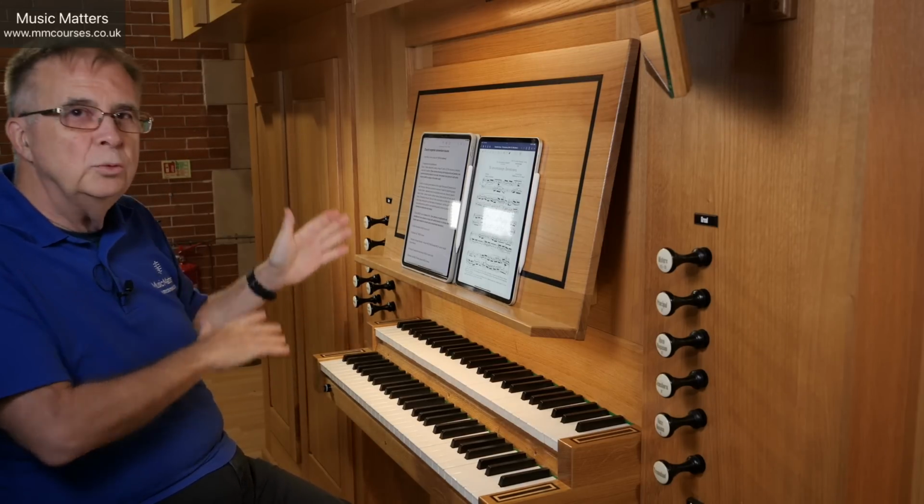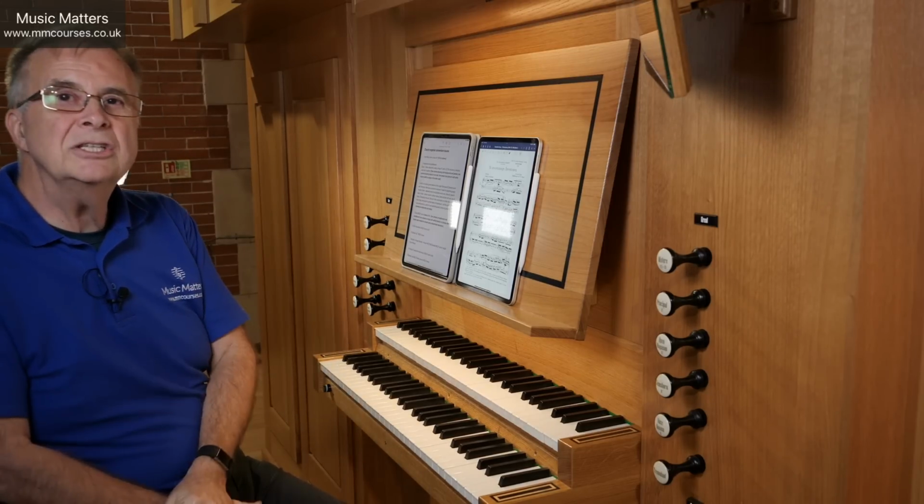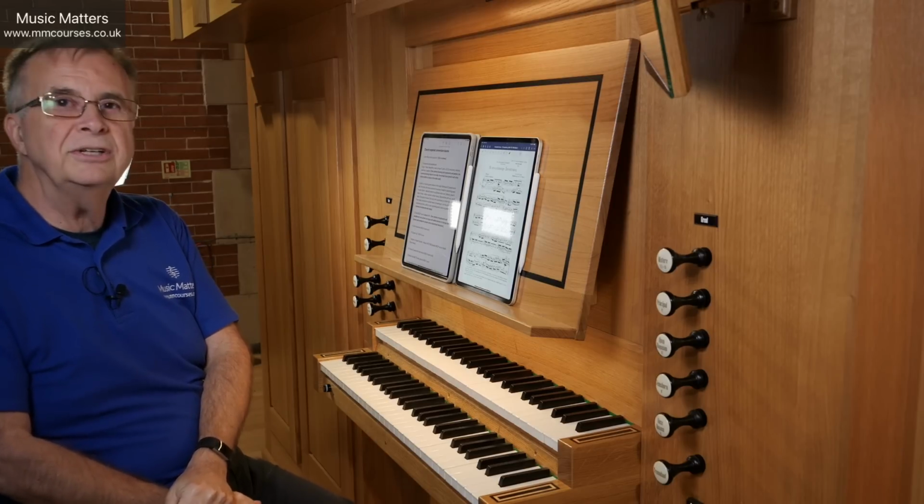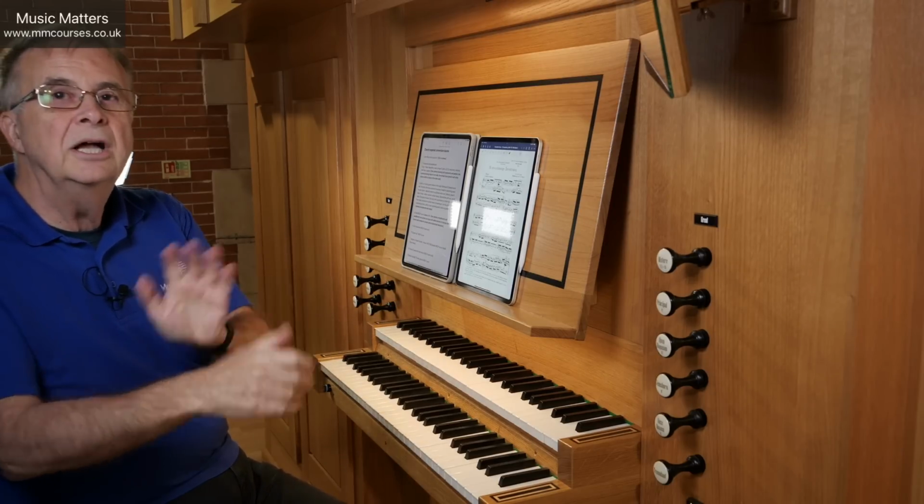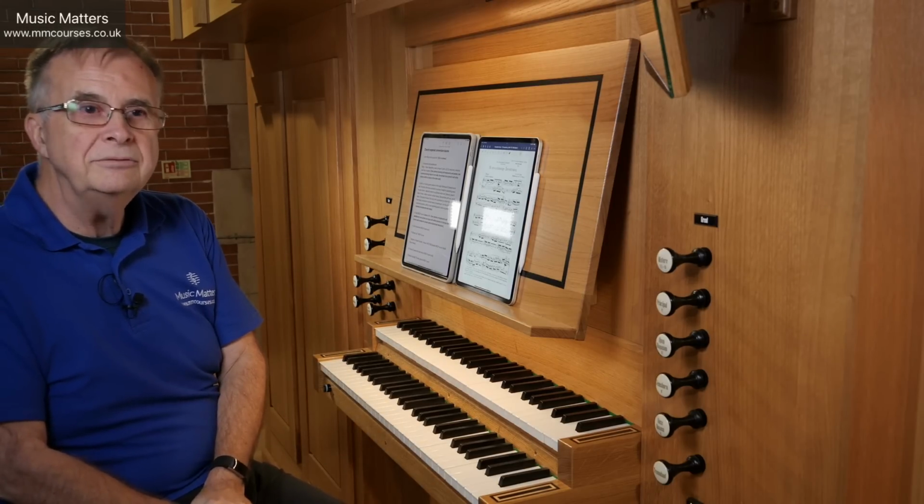Okay, now I want to work round to the other side and just talk about some other additional features that relate to stops on the right-hand side of the organ.